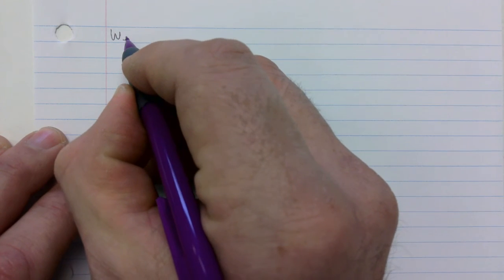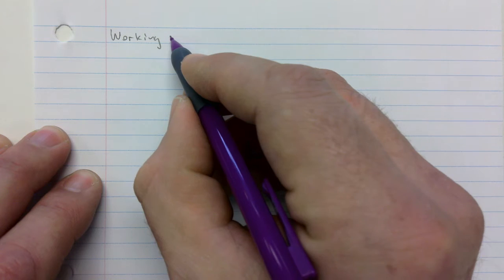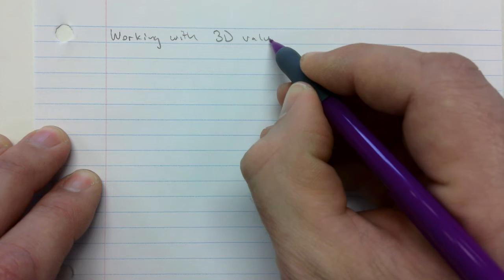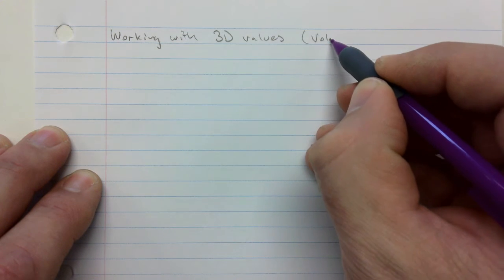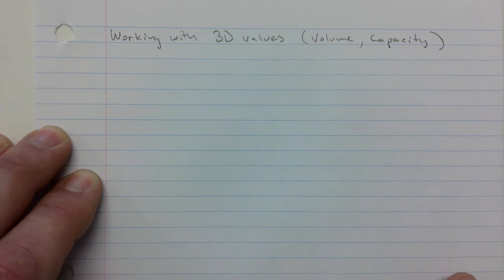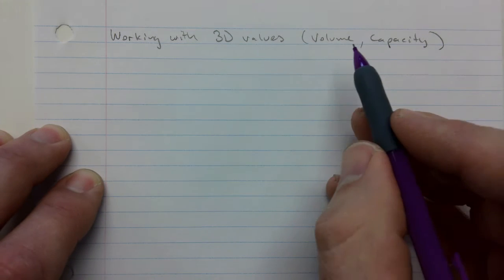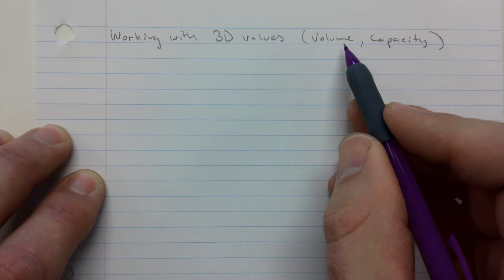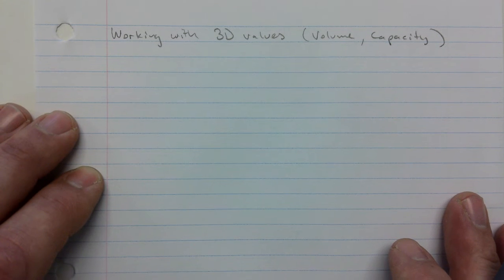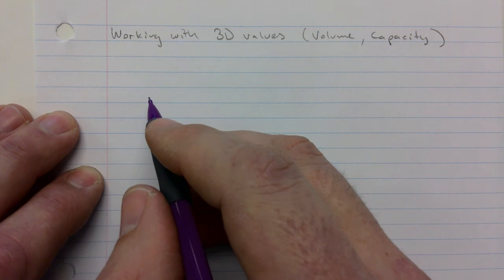So now we're gonna talk 3D, okay? Volume, capacity, okay? That is like how much can you fit into a shape, right? Volume is how much space does that occupy. That's usually for solids. Capacity is for like hollow 3D shapes, right? So let's talk about it.